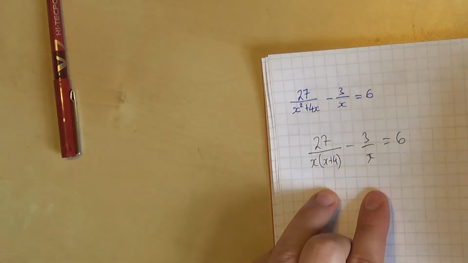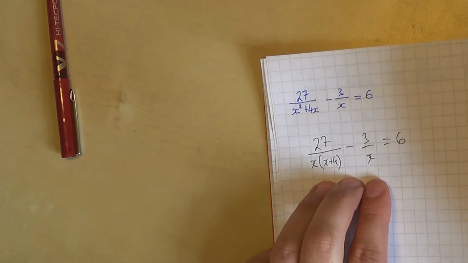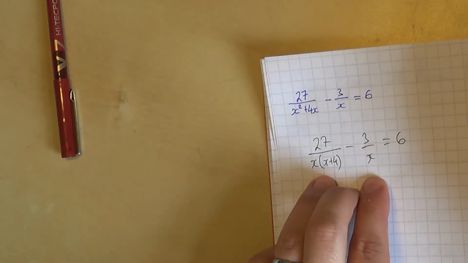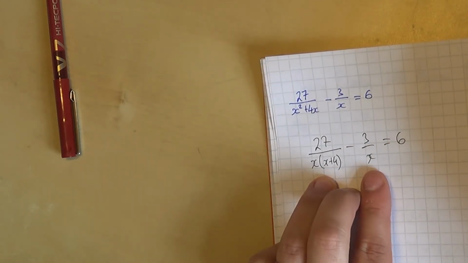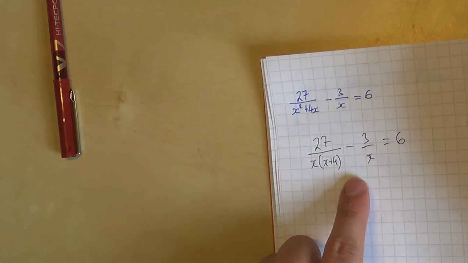Now that actually changes what you need to multiply by. As you should be aware of from adding and subtracting fractions, a common denominator is quite a useful thing to be aware of with fractions. So you don't have to multiply by everything here. You could just multiply by whatever you need to get a common denominator.